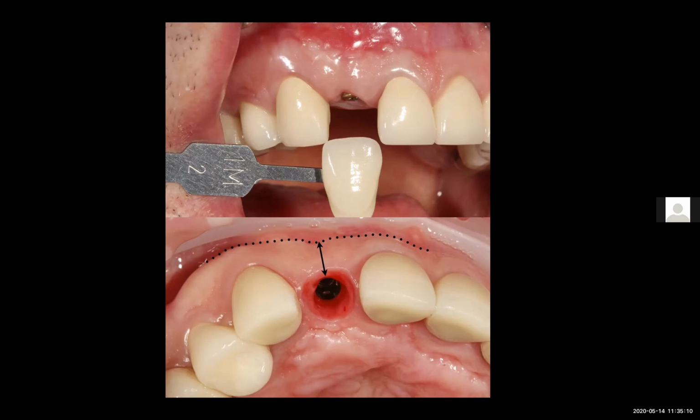And when it's time to restore the implants, we were able to maintain a positive facial contour. And we look at the beautiful implant sulcus. We know that this thick tissue volume surrounding the implants will help protect the underlying supporting bone and also prevent crestal bone resorption that can jeopardize the long-term stability of the implants.